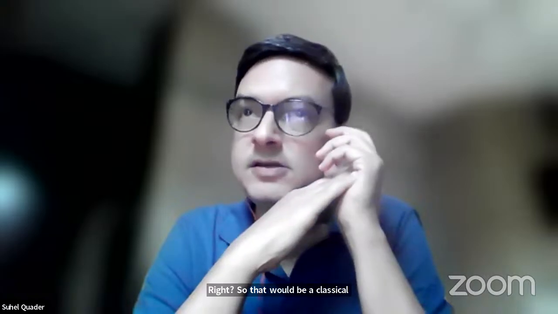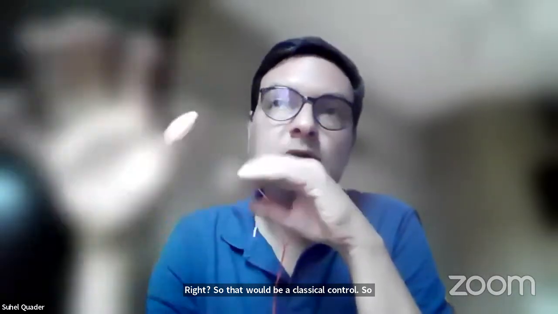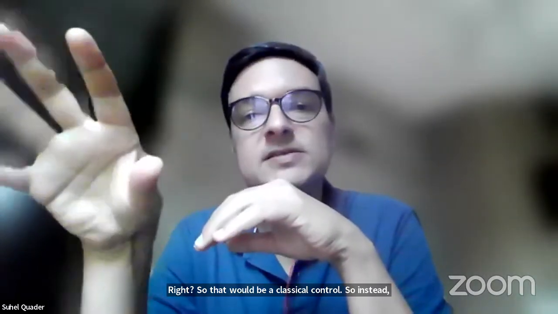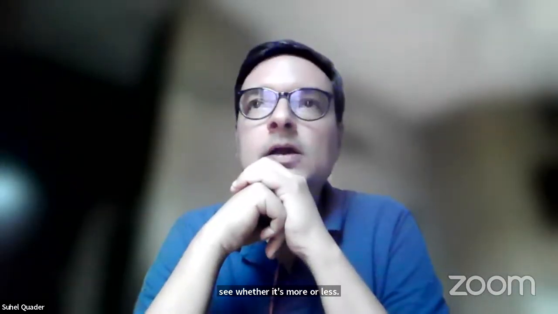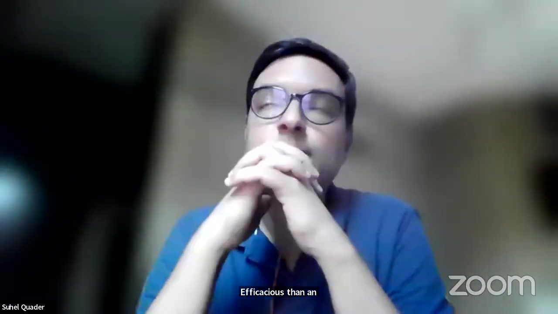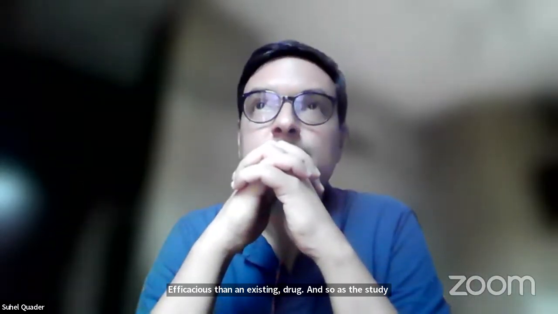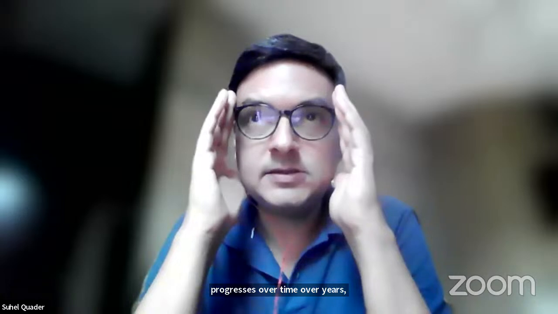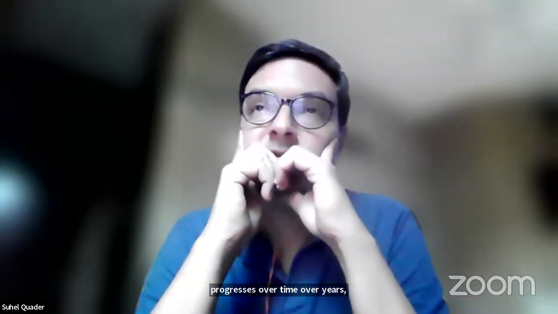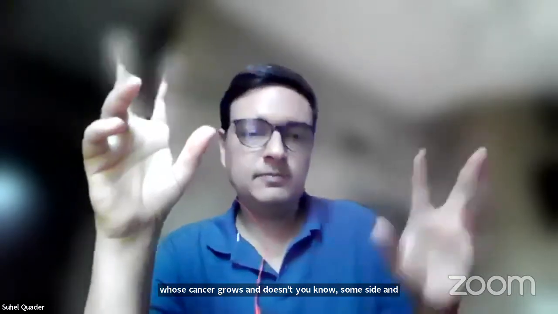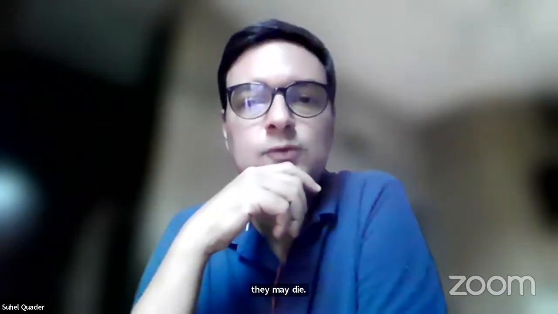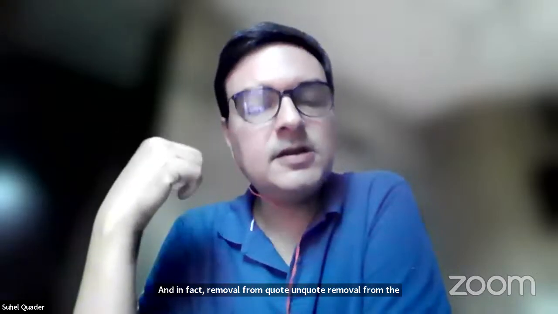So instead, typically we might give a newly developed drug to see whether it's more or less efficacious than an existing drug. And so as the study progresses over time, over years, you'll get some people whose cancer grows and doesn't subside, and they may die. And in fact, removal from the trial, quote unquote, through death can be considered an outcome of the trial.